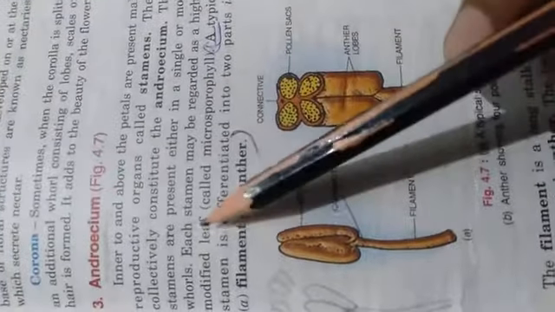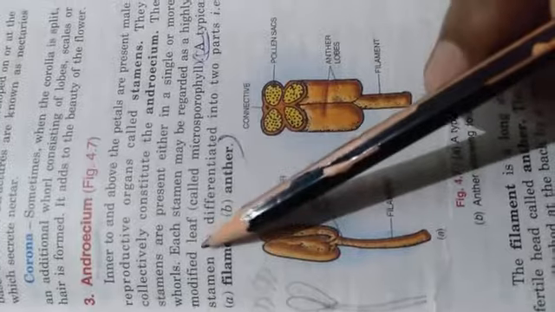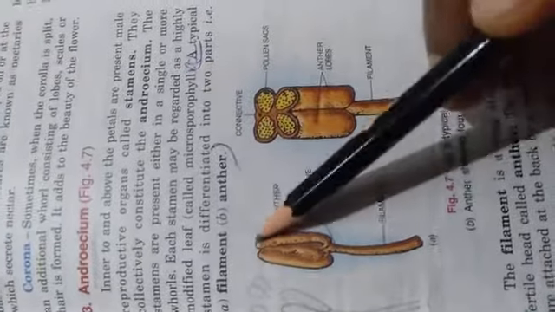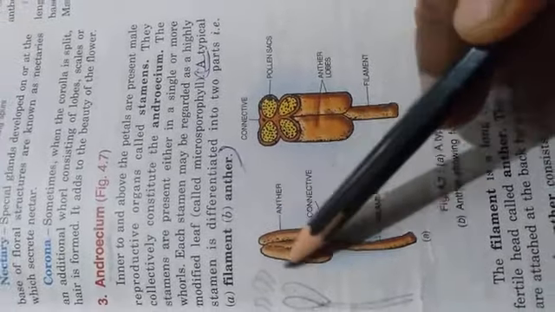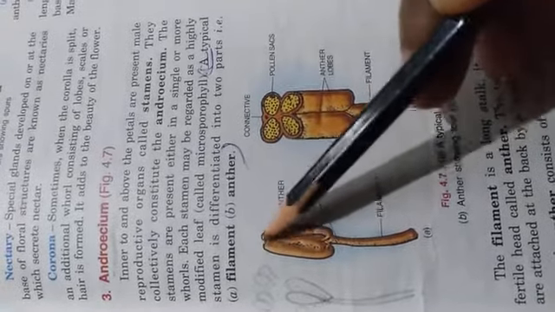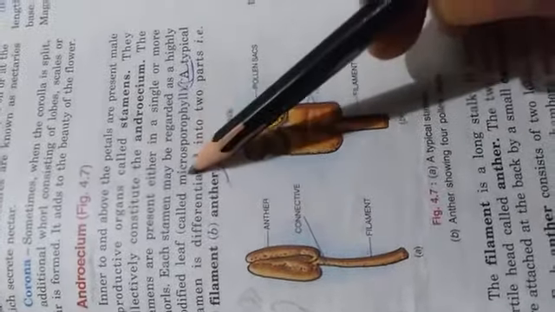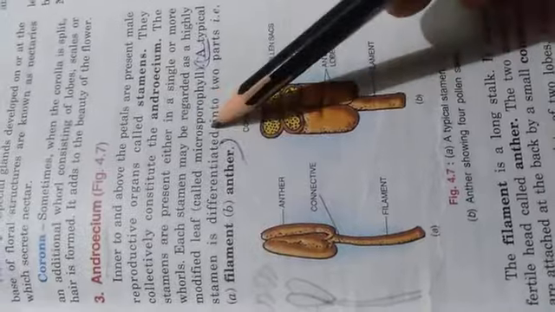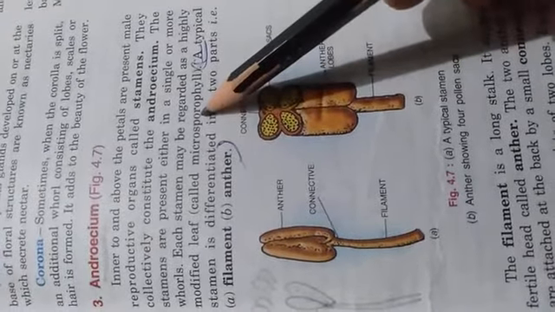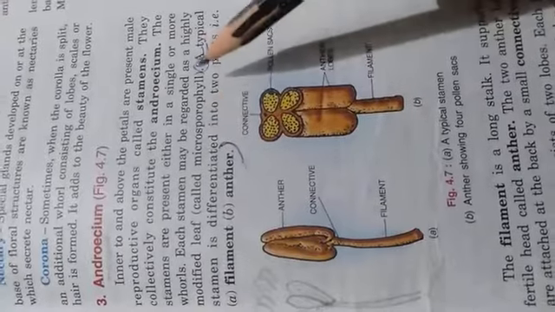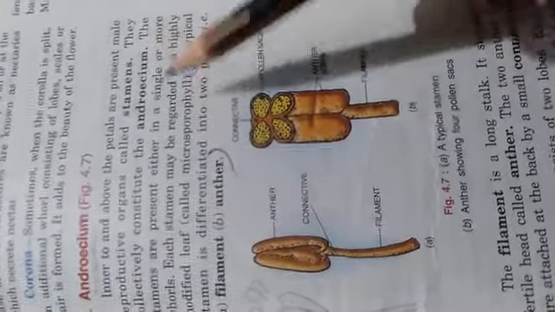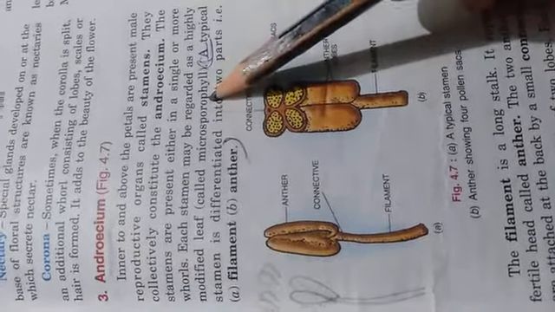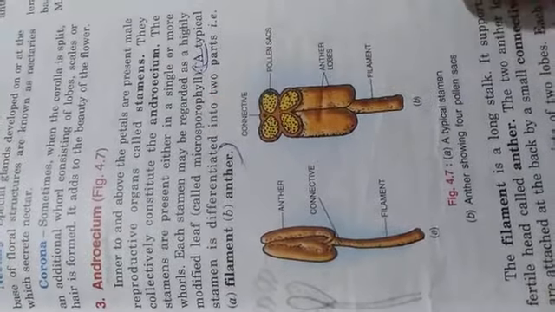Now each stamen may be regarded as a highly modified leaf called a microsporophyll. So this is a modified leaf, and this modified leaf-like structure is also considered a microsporophyll. Why is it called a microsporophyll? Because it contains small anthers. The anthers contain the male gametes, and this microsporophyll contains them.